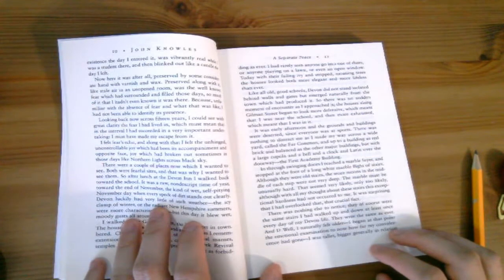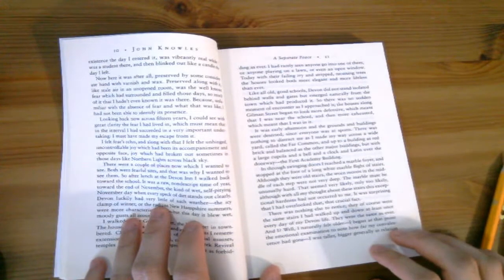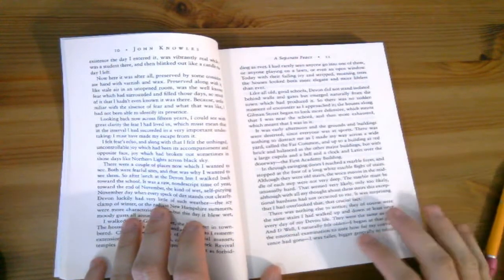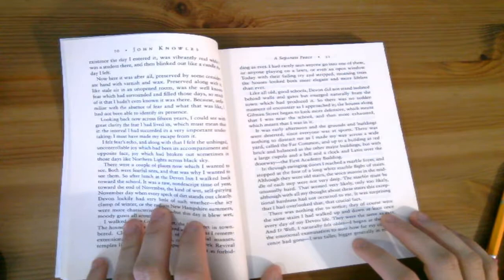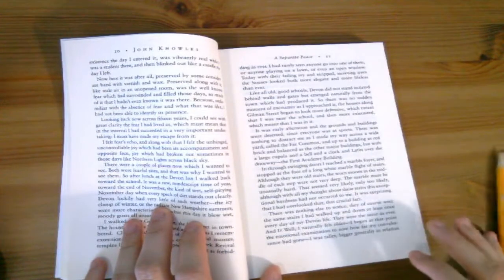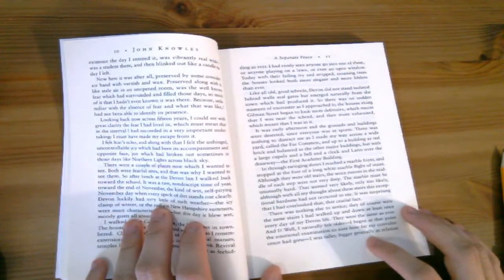In through swinging doors, I reached a marble foyer and stopped at the foot of a long white marble flight of stairs. Although they were old stairs, the worn moons in the middle of each step were not very deep. The marble must be unusually hard. That seemed very likely, only too likely, although with all my thought about these stairs this exceptional hardness had not occurred to me. It was surprising that I had overlooked that crucial fact.